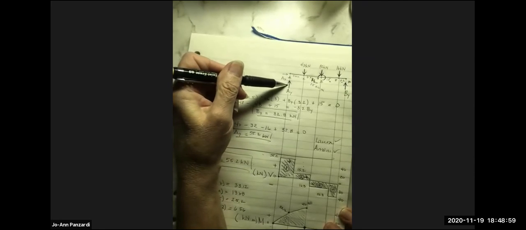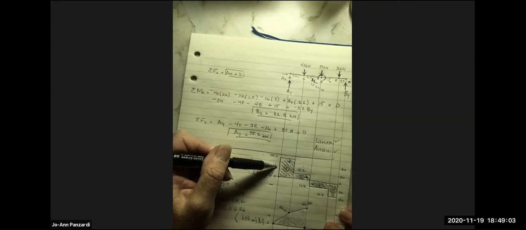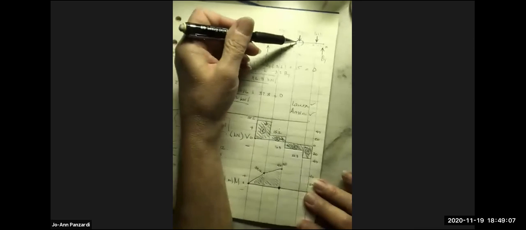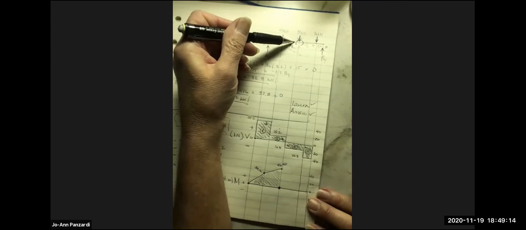When there is a concentrated load, there's a direct vertical change in my shear diagram, right? When there's a concentrated moment, I know Isaac's been chomping at the bit to say this. What do you expect to happen here, Isaac? I expect the... Dave and I were arguing about it.